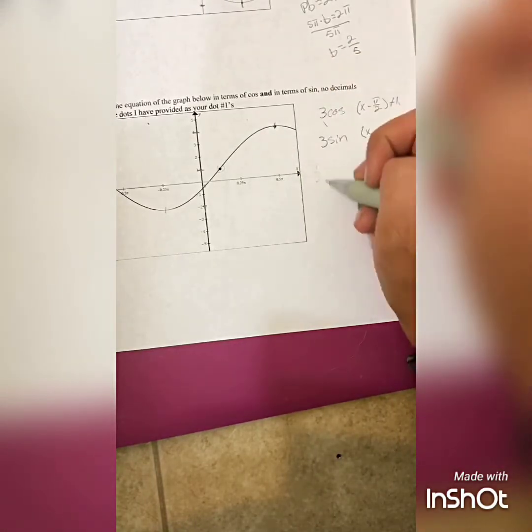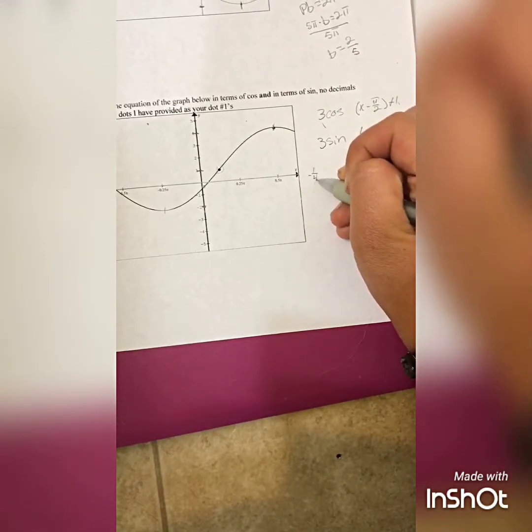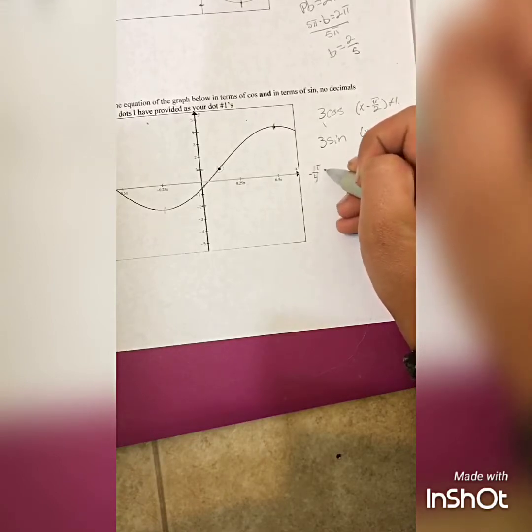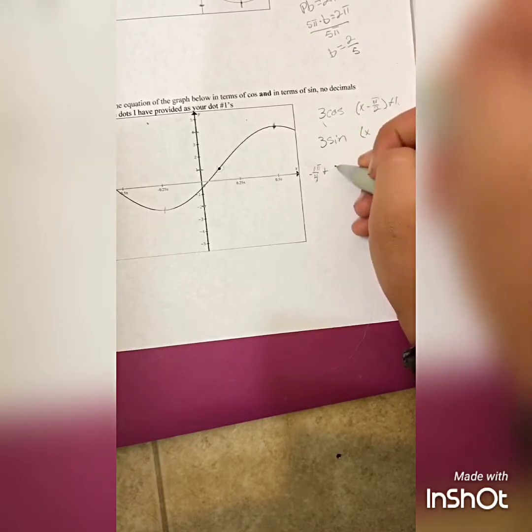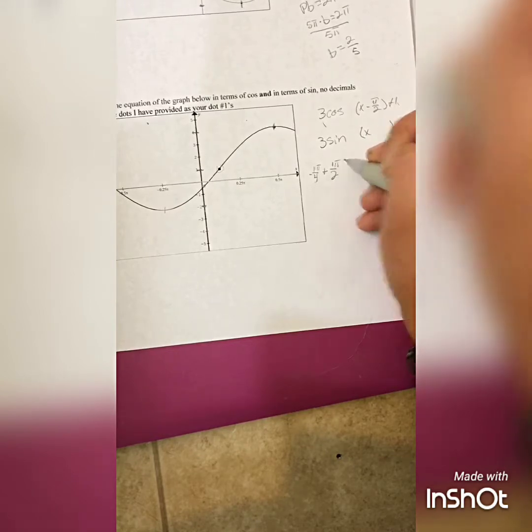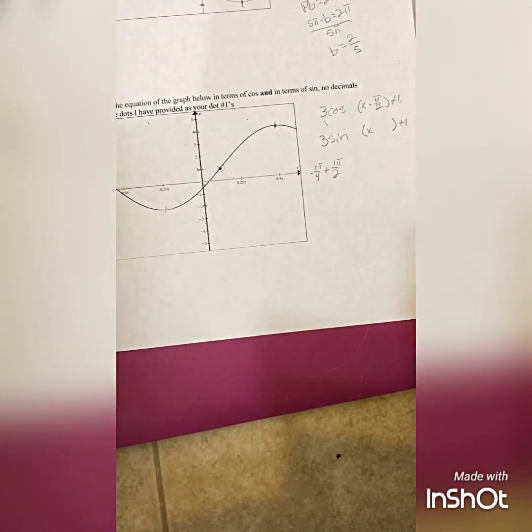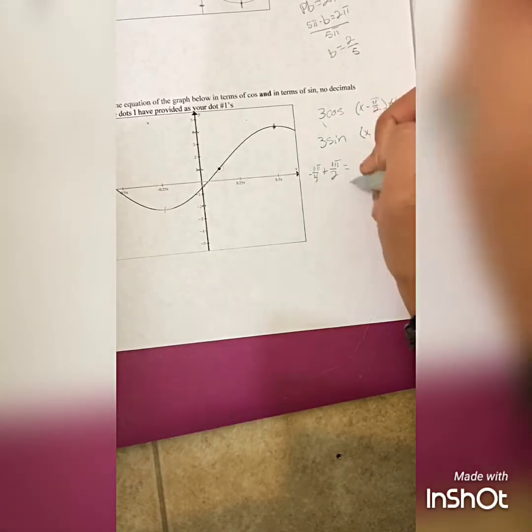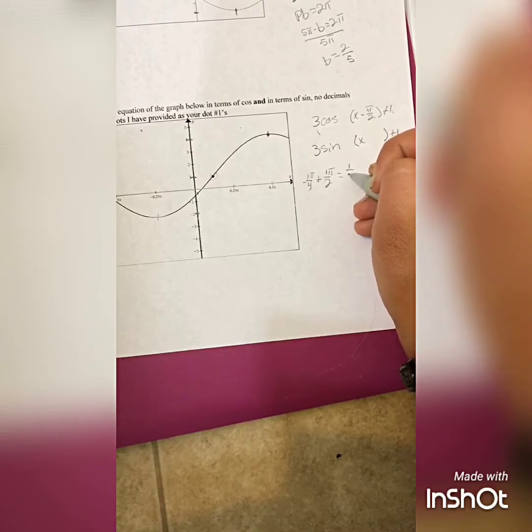So in this case, we have -1/4 pi added to 1/2 pi, which equals 1/4.